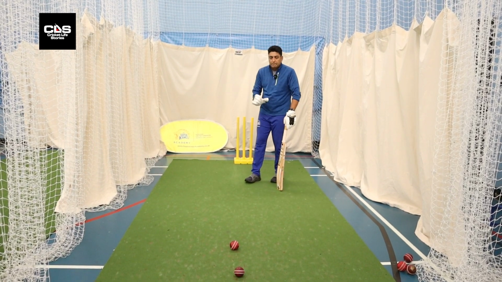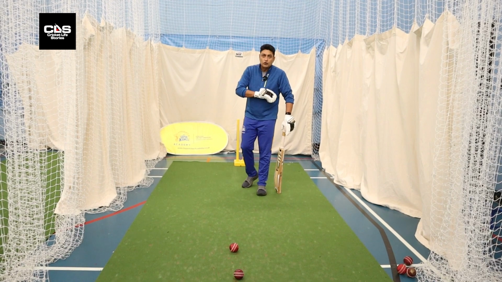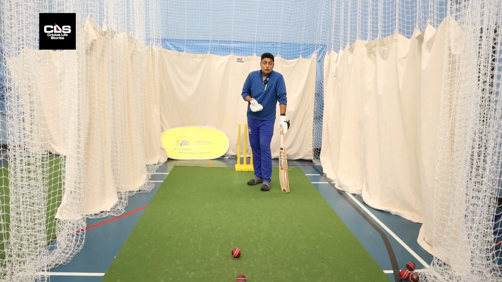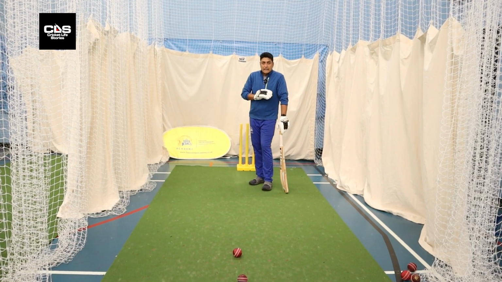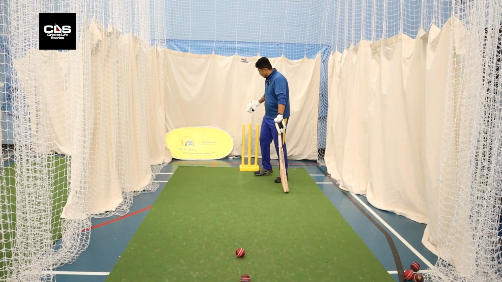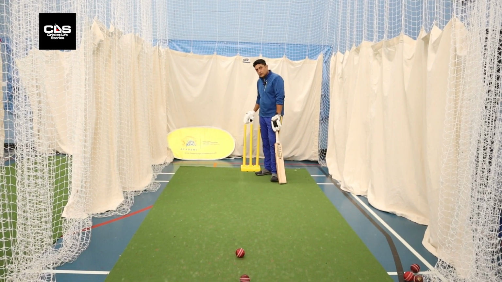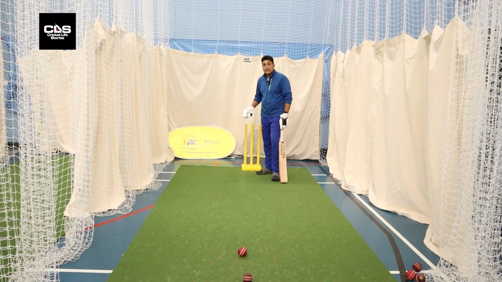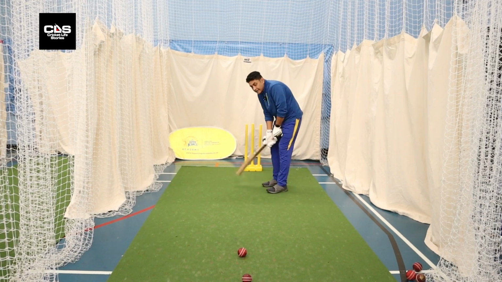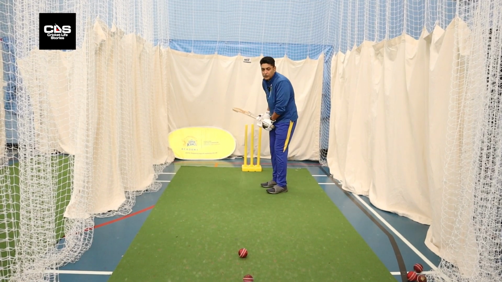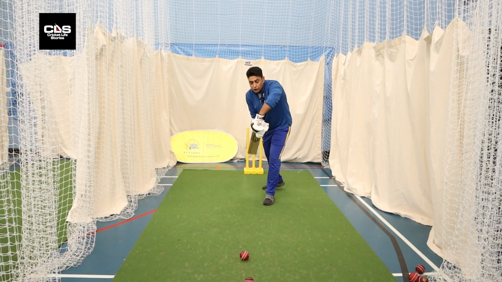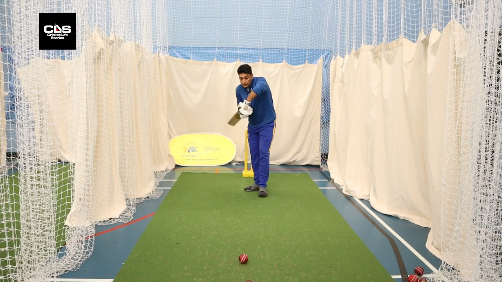But predominantly, before anything else, before you know who the batter is or how he or she plays, what the conditions are going to be, how the pitch is going to behave, the best way to figure out the good length is the length which hits top of off. The length which hits the top of off is where you start with your good length. Why is it called a good length? Because it's that in-between length where a batter does not know whether to go on the front foot or play off the back foot.